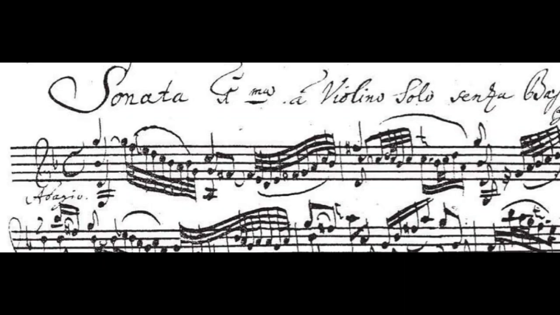So next we have to look at the actual information that Bach gives us. Bach names this sonata. This is not one of the partitas. The partitas are dance collections. This is a sonata, which means those are movements that are purely instrumental without any structure of a dance, but purely musical structures. This specific movement is called Adagio.